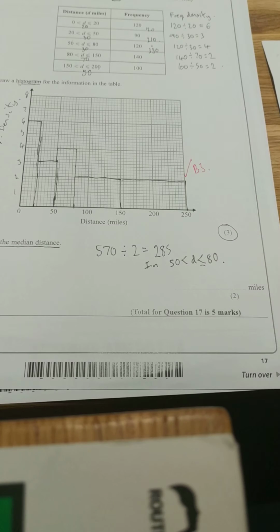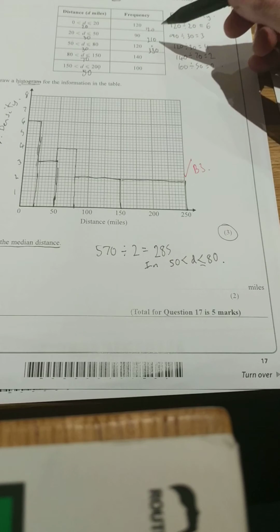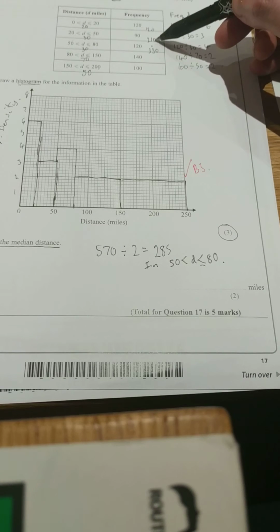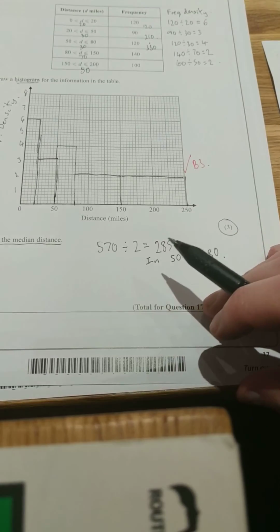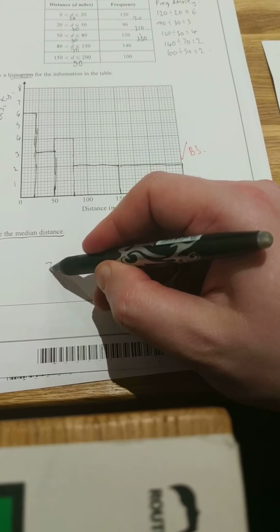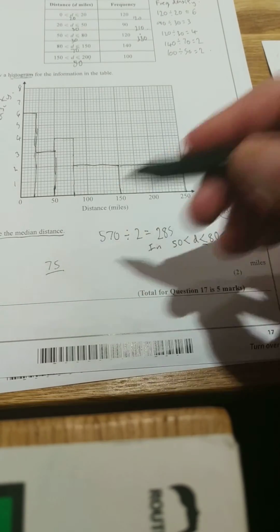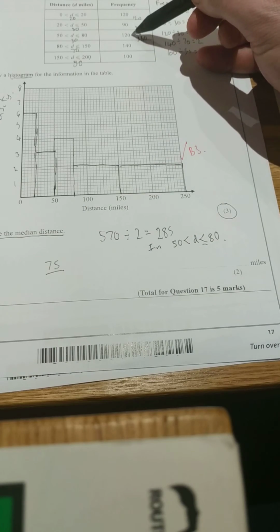And how far along will it be? So I can think about how far along it would be from there. So it needs to be another 75 along. So it needs to be 75 out of that 120 along.